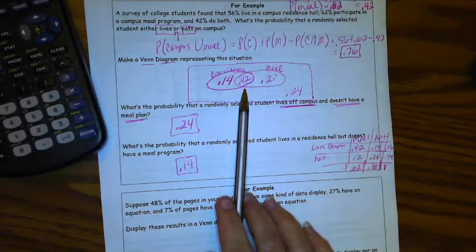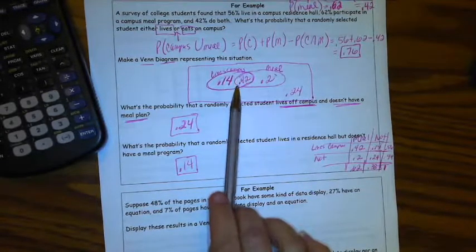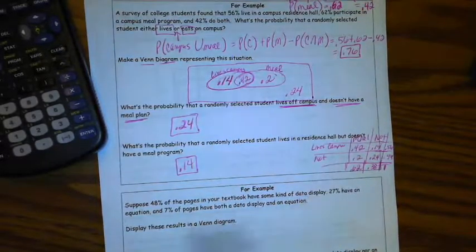And now you have all of the possible different probabilities that you could potentially ask for. The Venn diagram is a little more visual than this. I could go from this to the Venn, from the Venn to this much easier, as opposed to from this to the Venn.